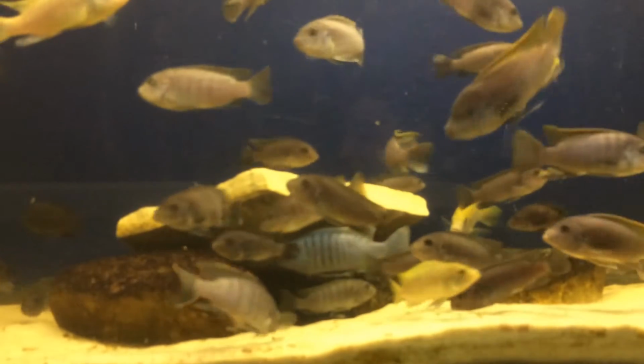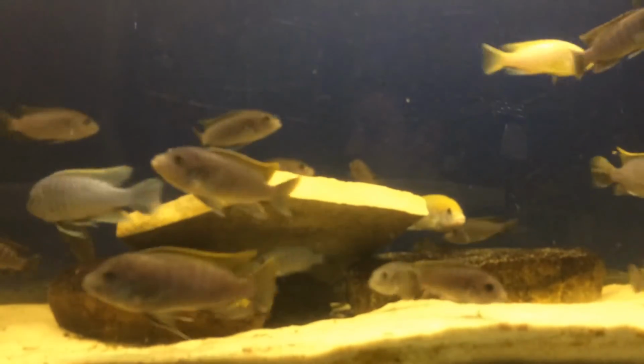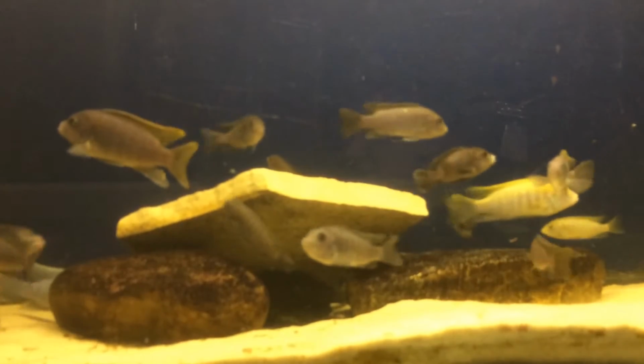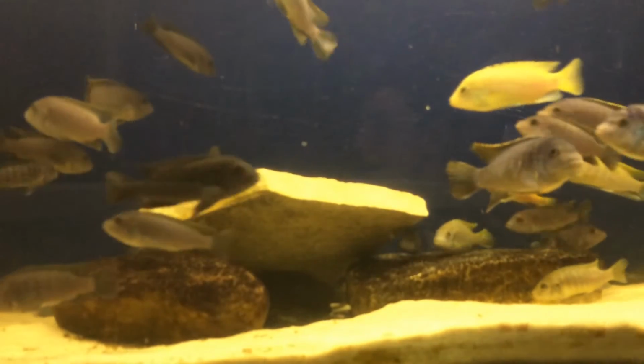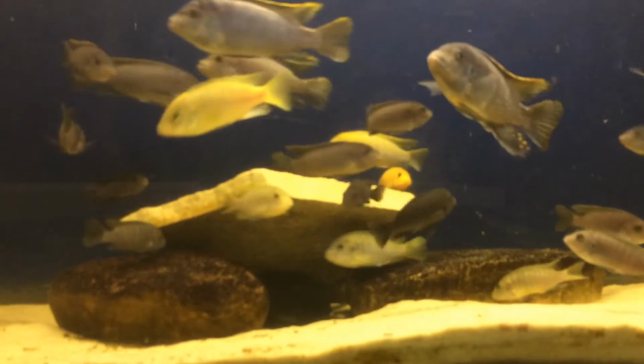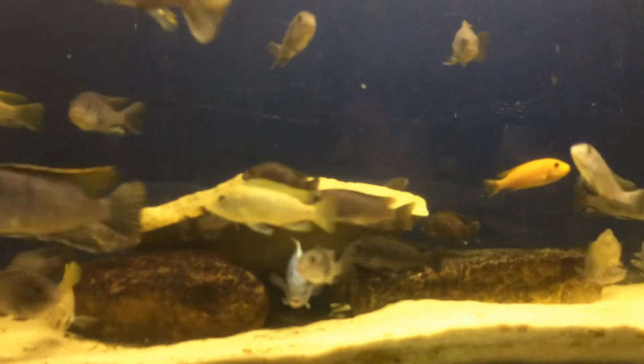So the Chinese algae eater is also a pretty good choice in my opinion, but I recommend keeping them with larger fish because as the algae eater gets bigger, he will get a lot more aggressive. However, he could also cause some damage with plants, so I recommend keeping them without plants.